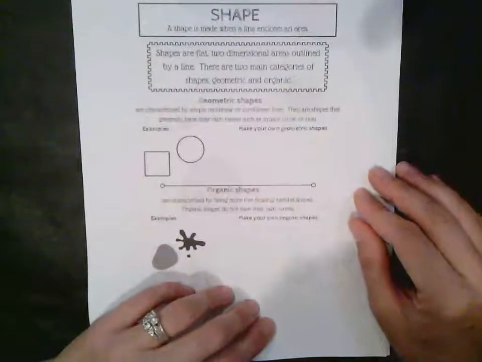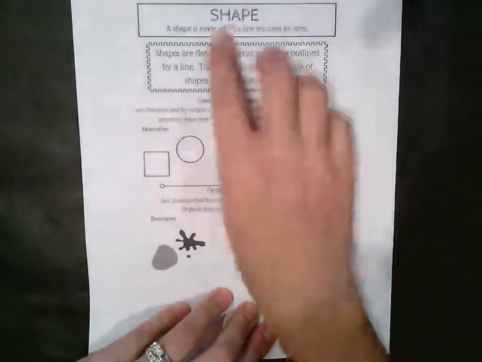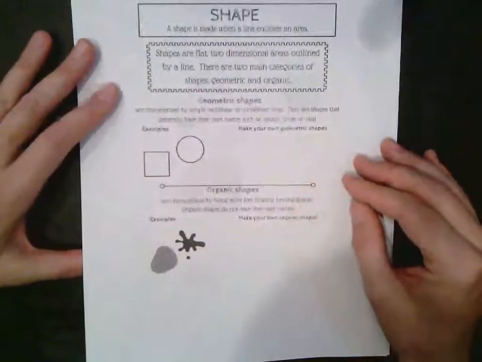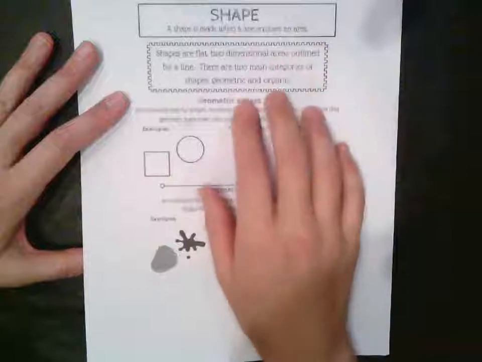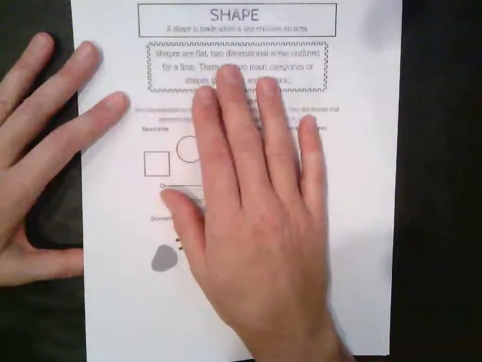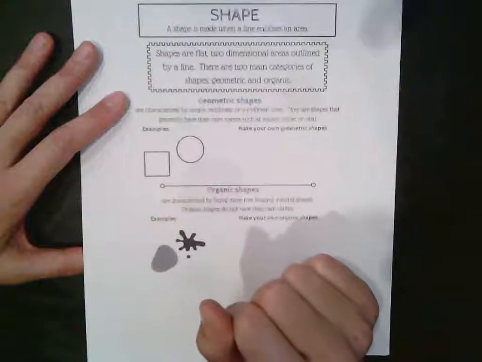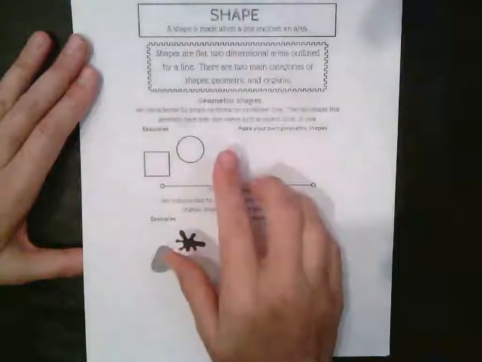Grab your sketchbooks. On the first page here on sketchbook number 2, you're going to see this page. We are going to be working on the element of our shape. Shape is made when a line encloses an area. Shapes are flat, two-dimensional areas outlined by a line.